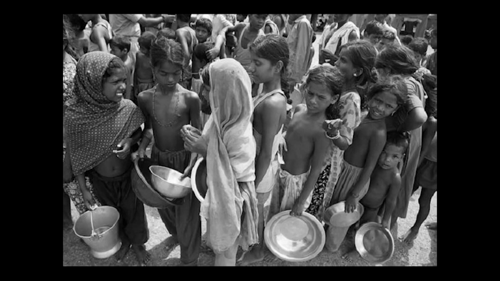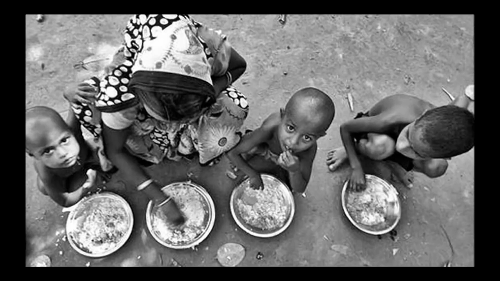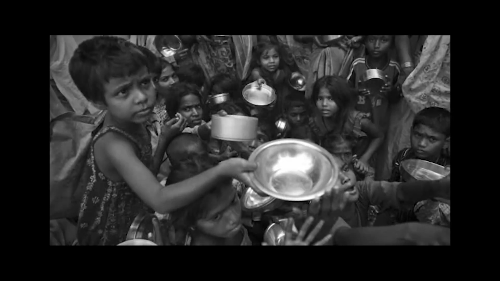The food scarcity became so acute that the United States of America provided food aid to India since August 1956 on rupee payment under the PL 480 scheme, that is the Food for Peace program.